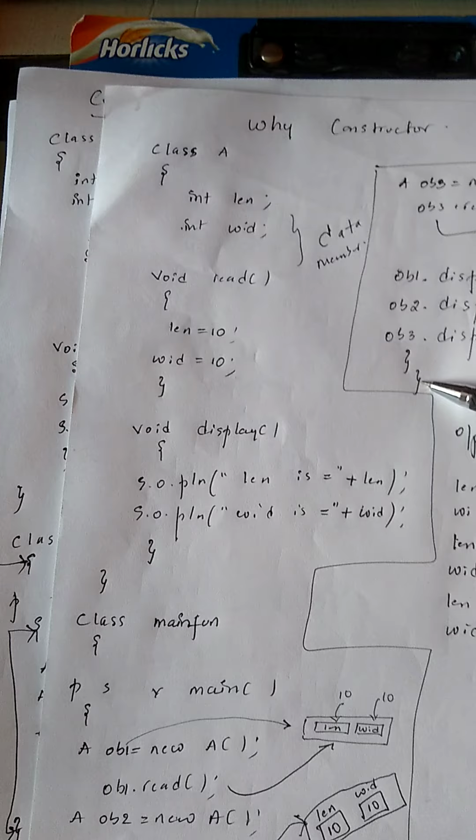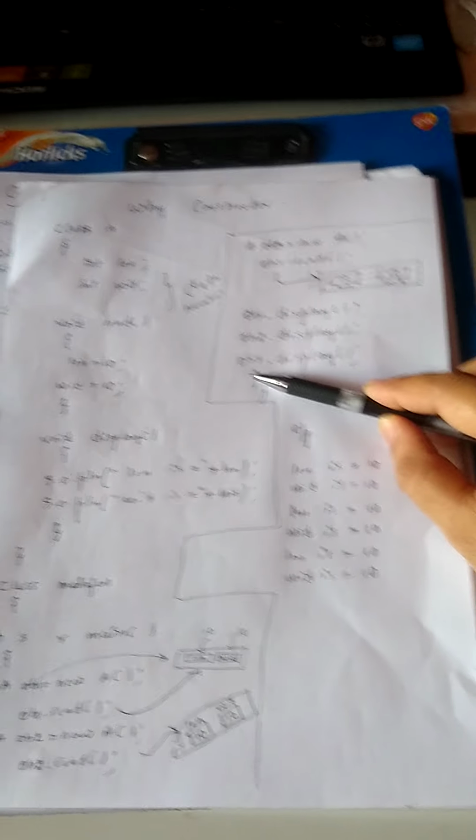This is the end of your main class. This is the end of your public static void main. Copy both the programs with output.